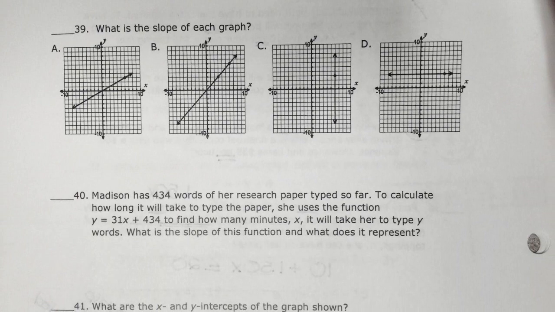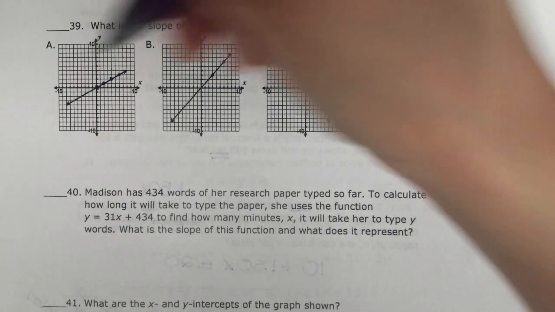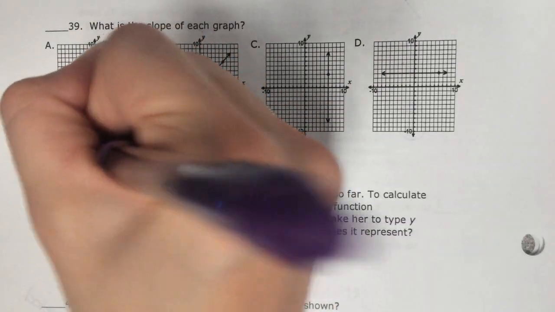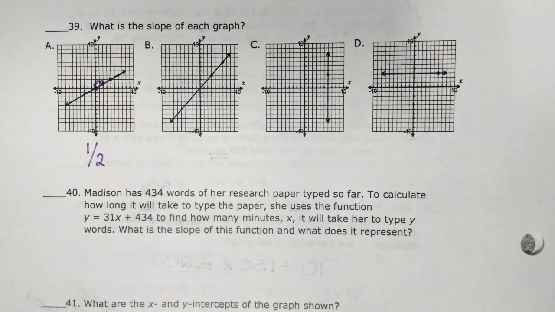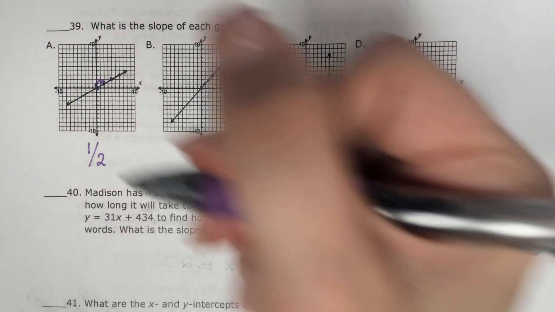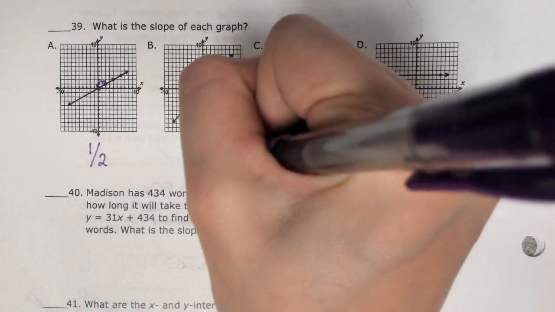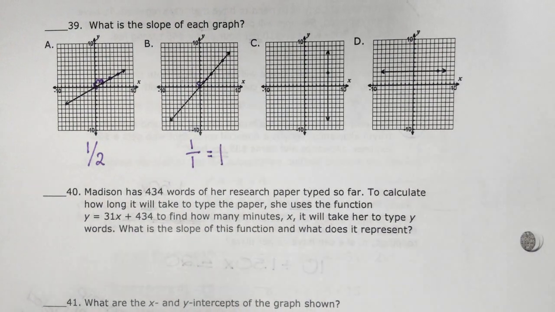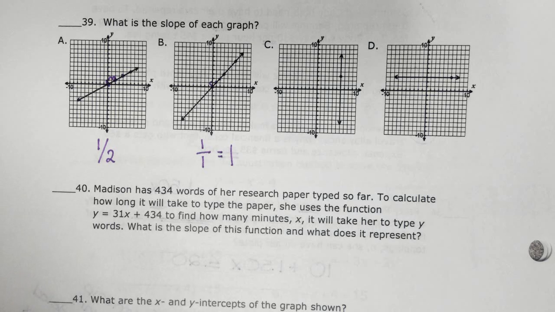What is the slope of each graph? Okay, so I've got to find some pretty points. I'm going up 1 over 2. Okay, pretty points. I'm going up 1 over 1. So 1. I don't have an answer for that. Thanks, Siri. It's okay, because I've got the answer.